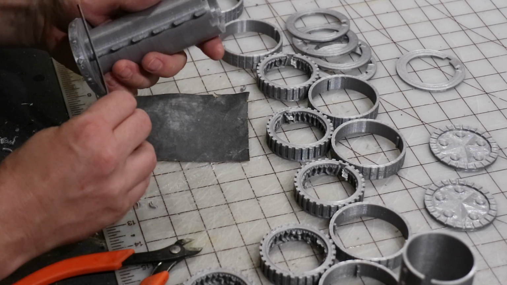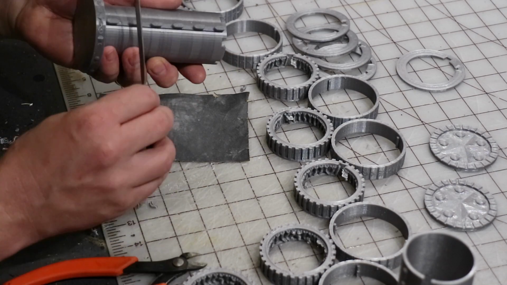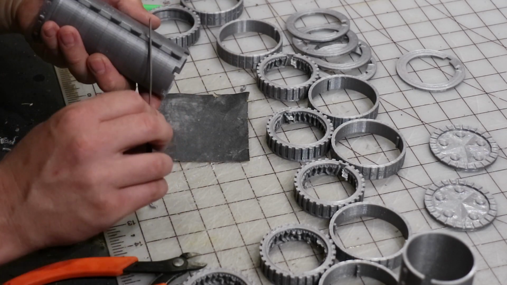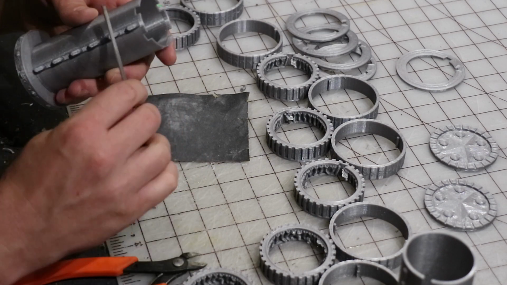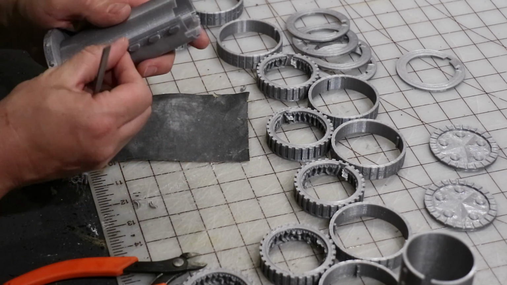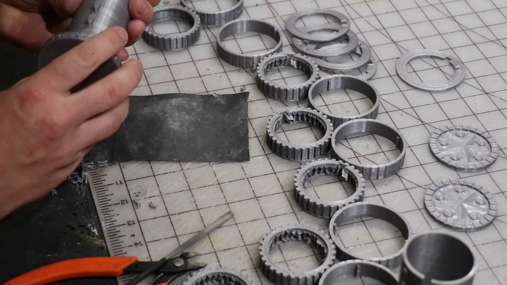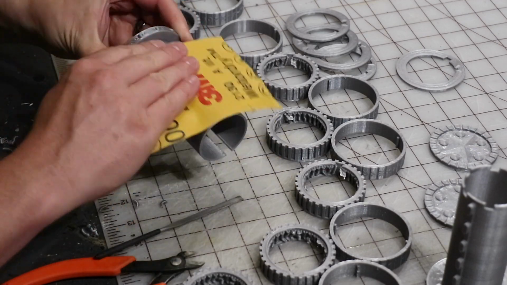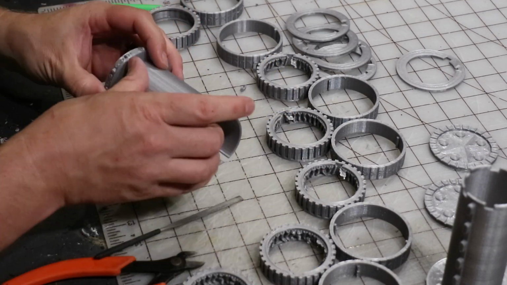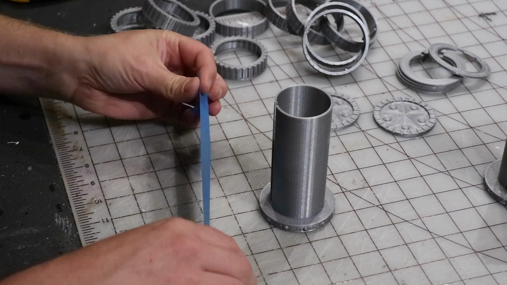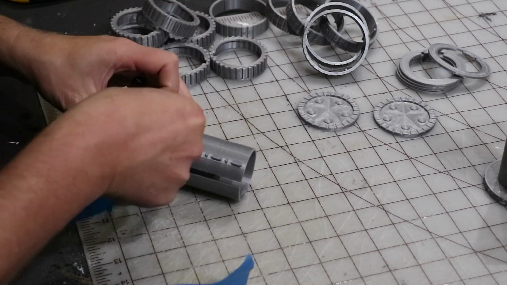This is the inner column. I'm just taking out the supports and cleaning up those locking bars. Then I'm using that fine grit sandpaper and cleaning up the print lines as well.